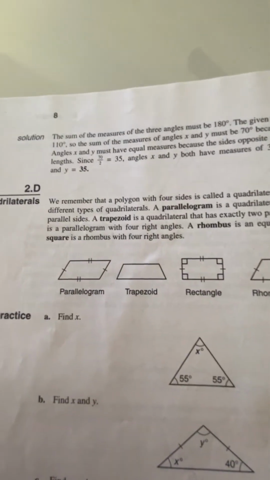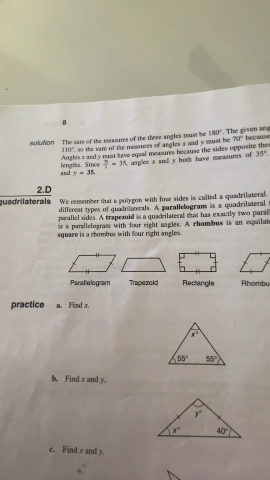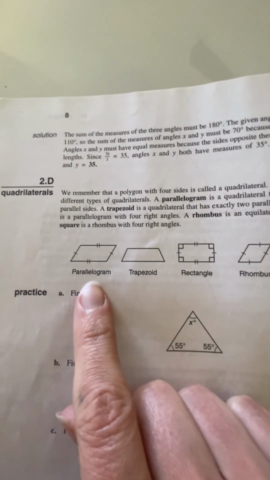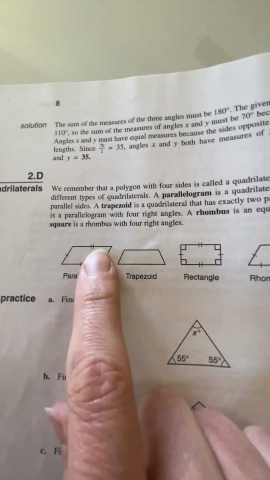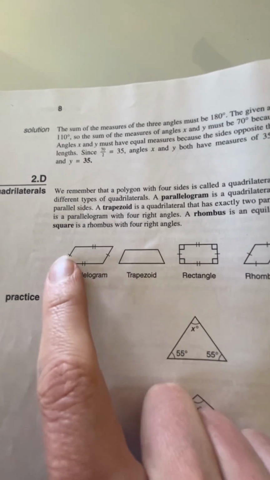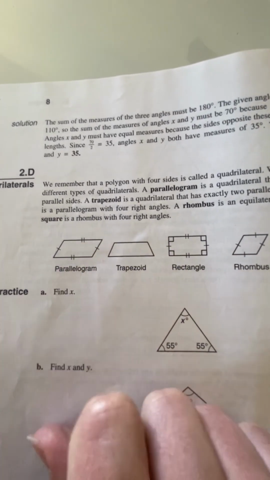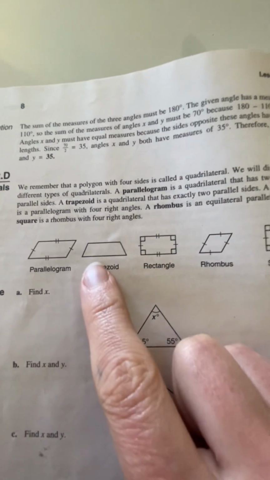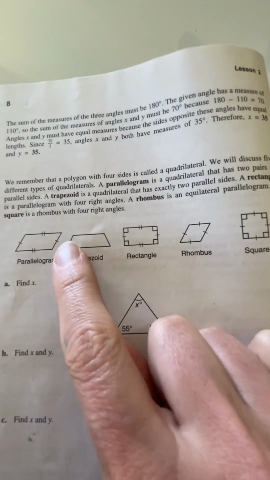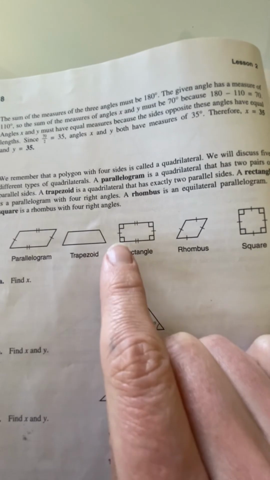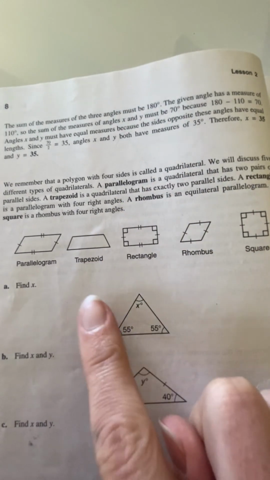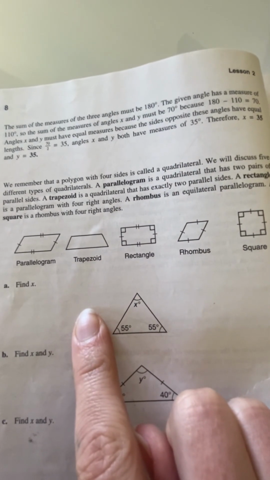Okay? And last but not least, we have special kinds of quadrilaterals. Parallelogram. Two sets of sides are parallel. These two are parallel. These two are parallel. Okay? Trapezoid means the top and the bottom or the sides are parallel. Doesn't matter which one, as long as only one of the sets are parallel. Okay?